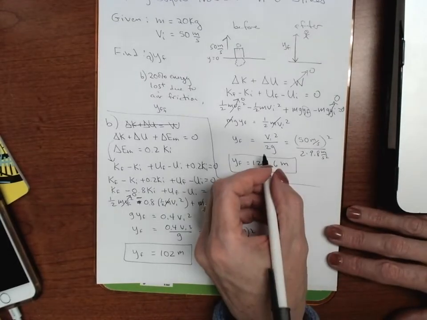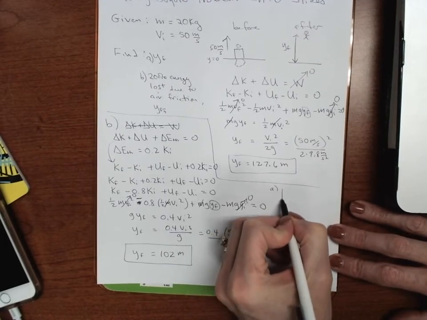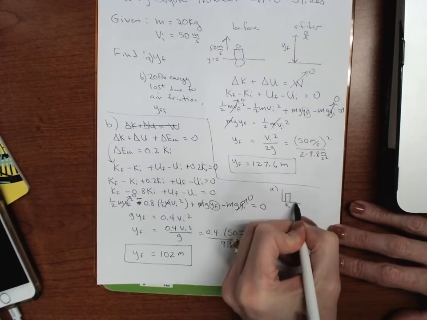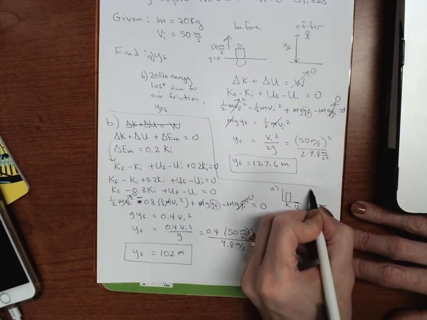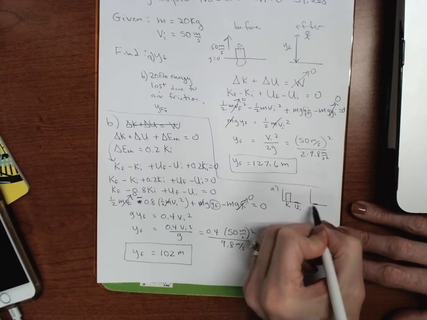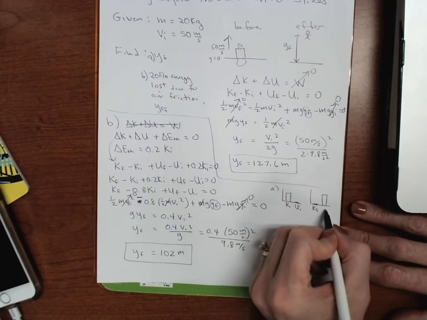My energy bar chart for this is going to be, for part A, I start with all kinetic and no potential, and then I finish with no kinetic and all potential. They look about the same height.